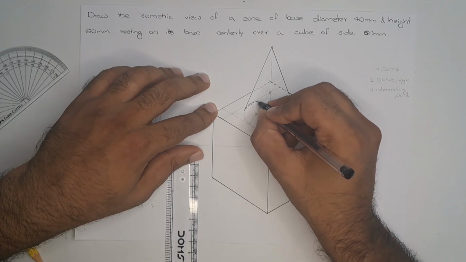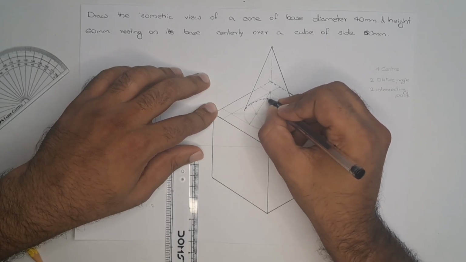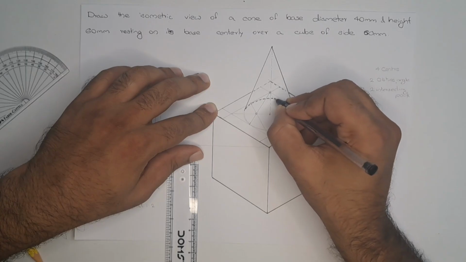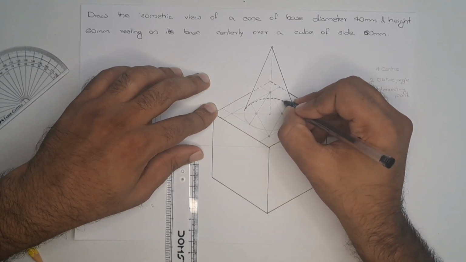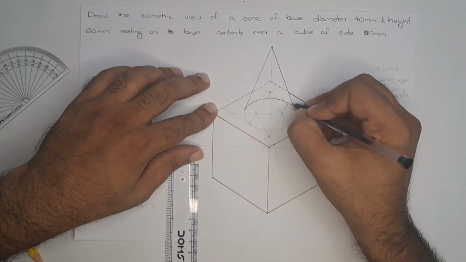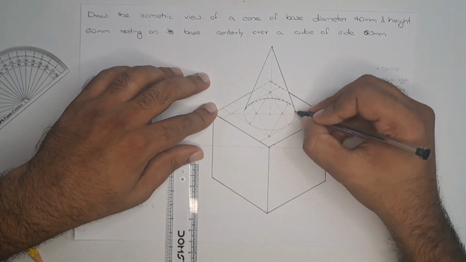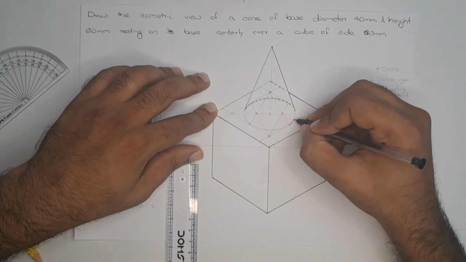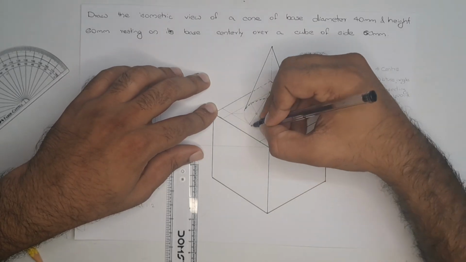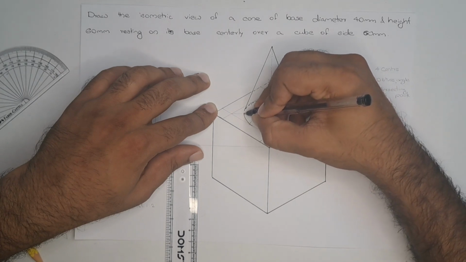Now we can mark the hidden curve of the base face of the cone, and here it will be visible. We can mark it with thick lines.